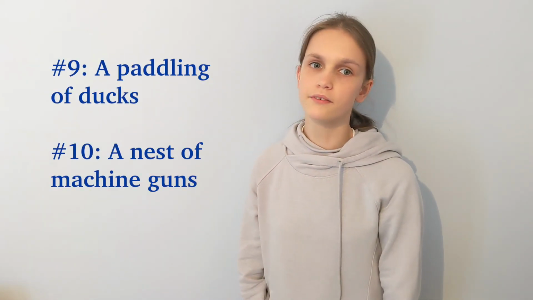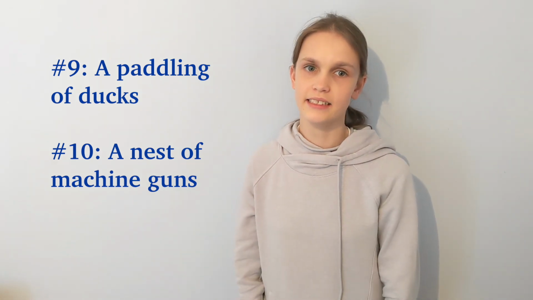And now, next on to my 2 favourites, collective nouns. Number 9 is a paddling of ducks. And number 10 is a nest of machine guns.